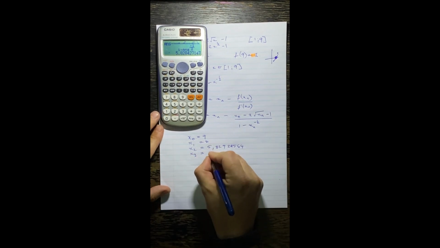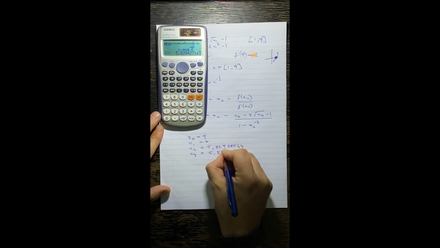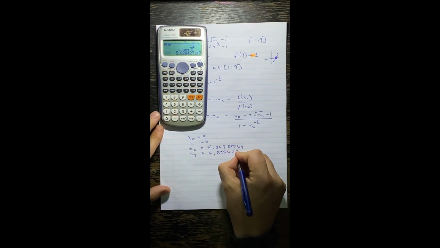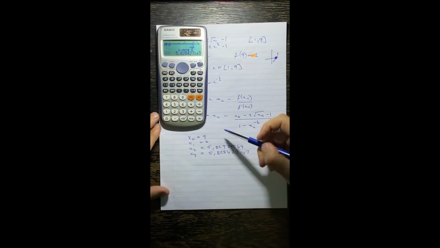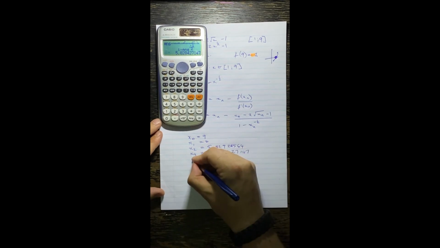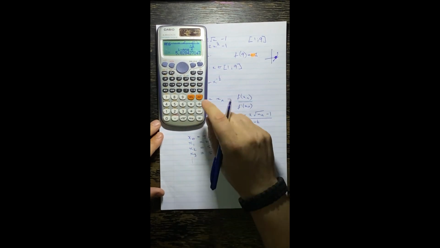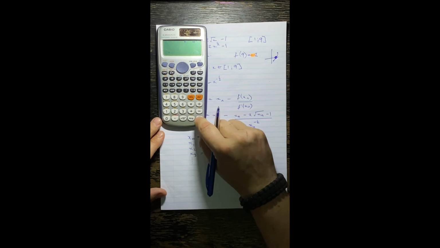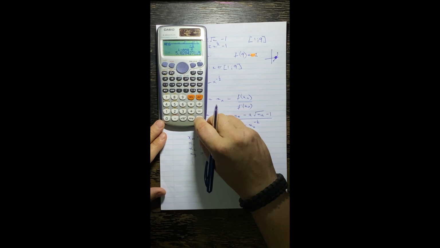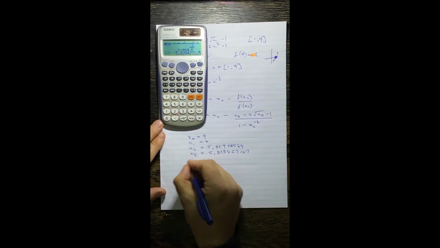x3 is equal to 5.828427147. Once I've got my first 3 iterations, then I can just go mad on the equals. Okay, so here we go, equals, equals, equals, until you can see that it's converging. And there you go. You can see that the number is not changing despite me pressing equals each time. So it has converged.